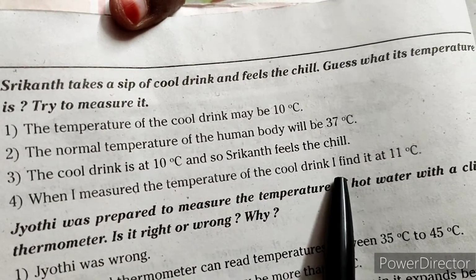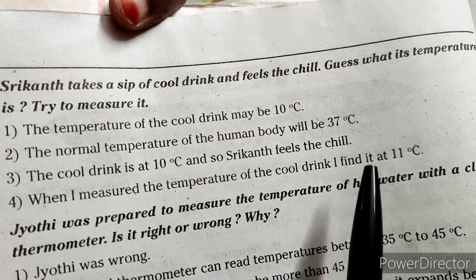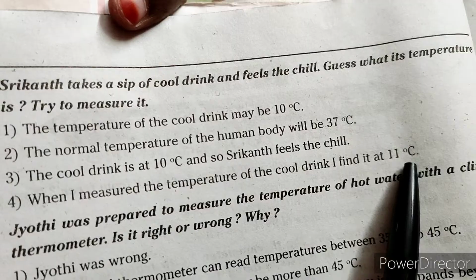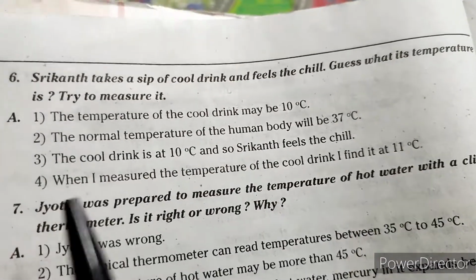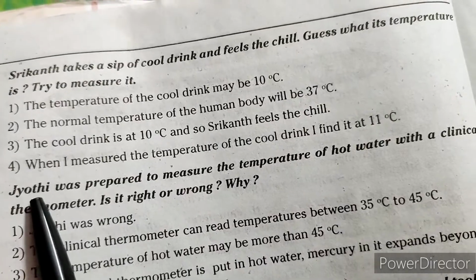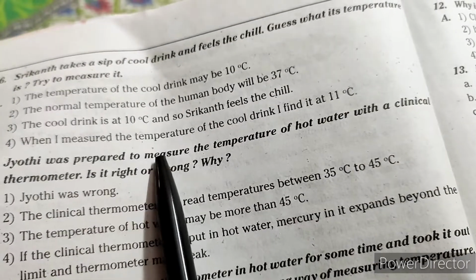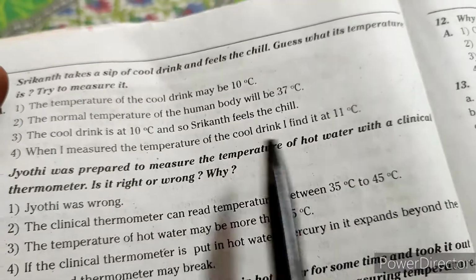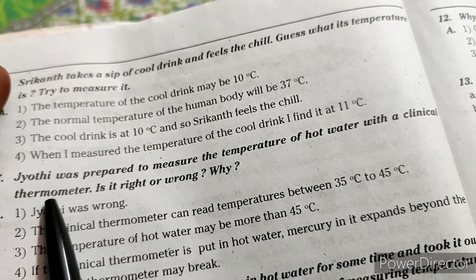And this one, you try to measure when you sip a cool drink, you try to measure the temperature of the cool drink and note it down here, okay. Next one, seventh. Jyoti was prepared to measure the temperature of hot water with a clinical thermometer.